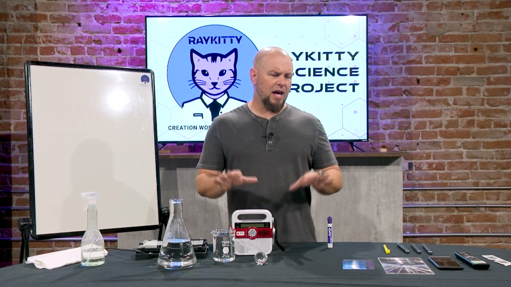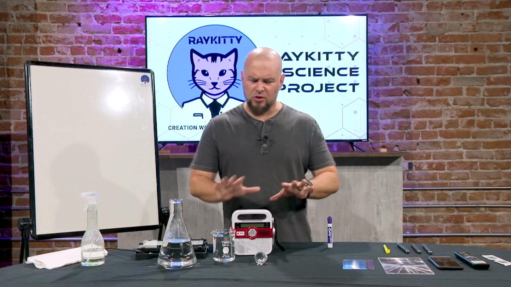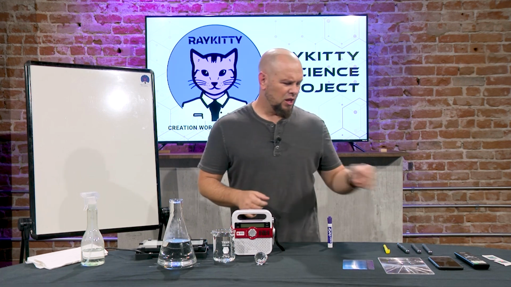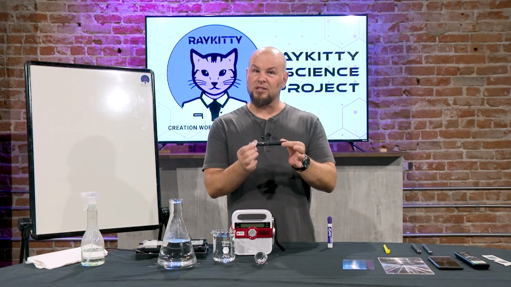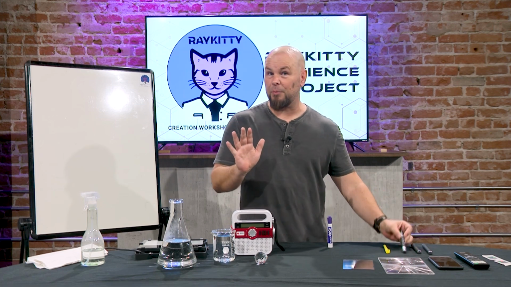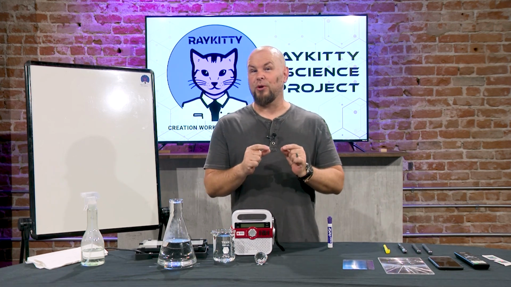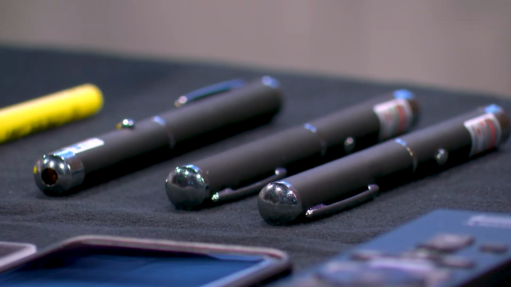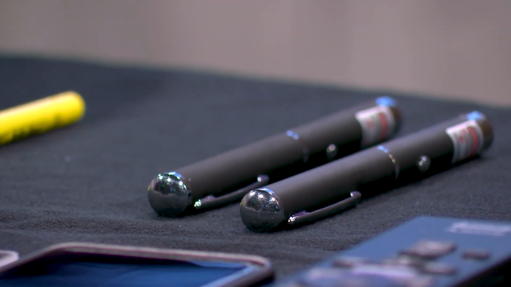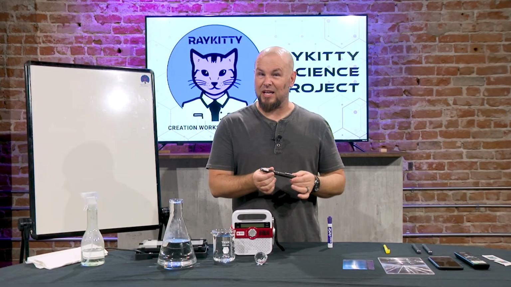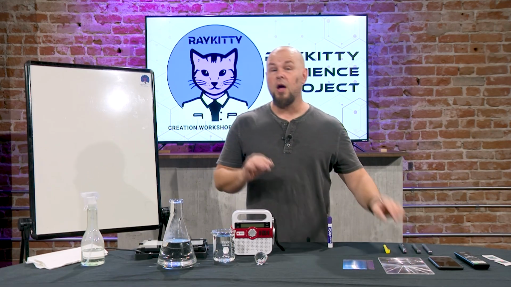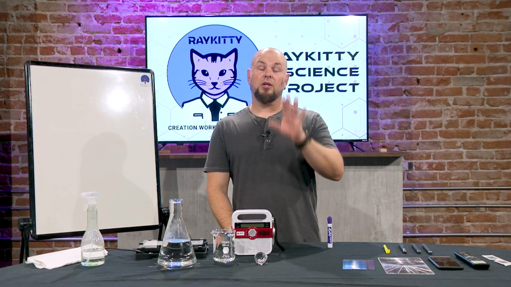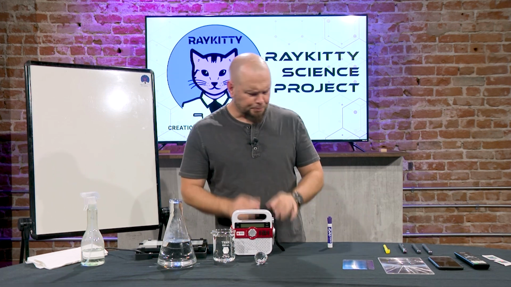Now, as far as at home, some of the things that we're doing here today are really just demonstration. I do have some of these laser pointers. You can pick up an inexpensive laser pointer at a dollar store for $1.25. These ones are a little bit higher test, but you can perform some of these same demonstrations with the little laser from the dollar store.